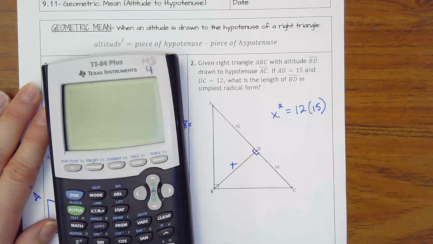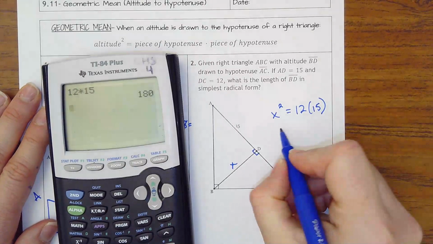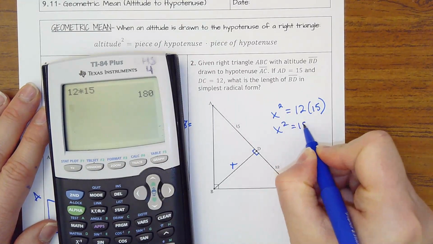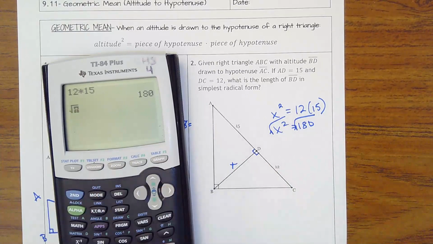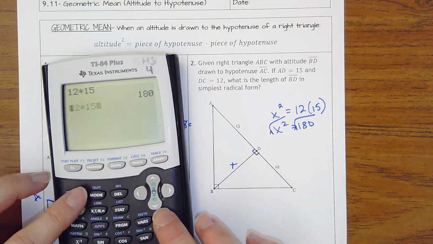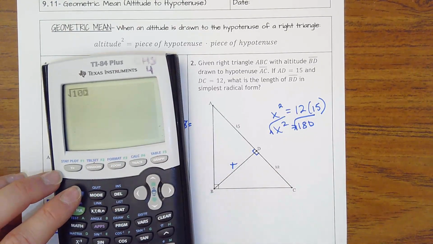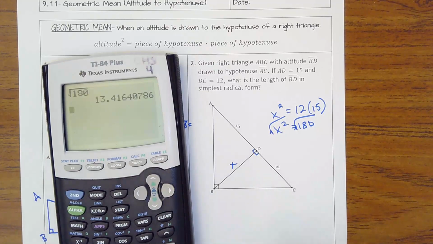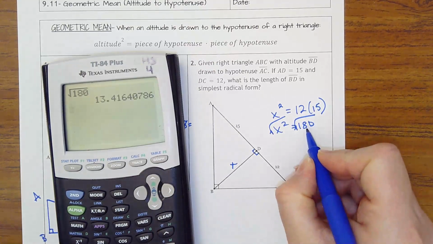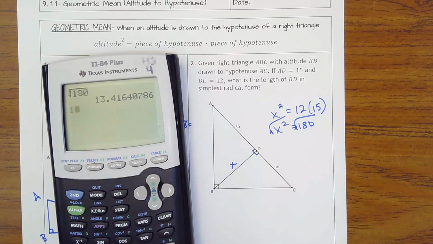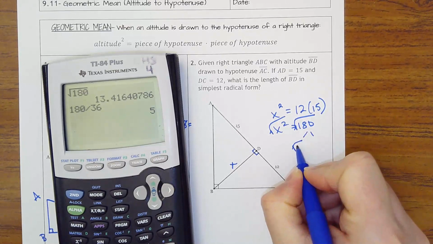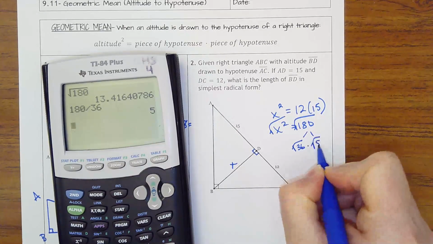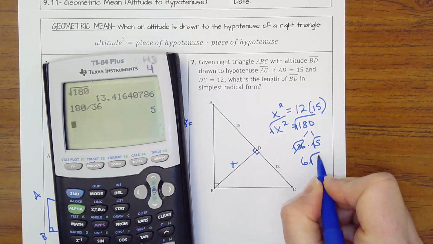So you're simply taking 12 times 15, which is 180, square rooting that. So unfortunately that's not a perfect square, because I'm going to get a decimal. And it wants it in simplest radical form. So 180 would be, I've done that one enough, I'm pretty sure 36 times 5. So I'm going to break that up into square root of 36 times square root of 5. Square root of 36 is 6, so 6 square roots of 5.